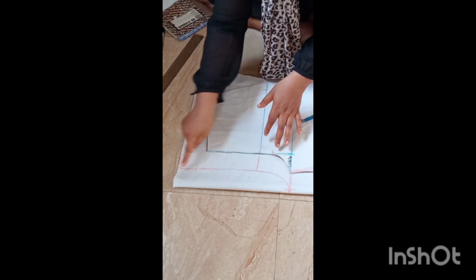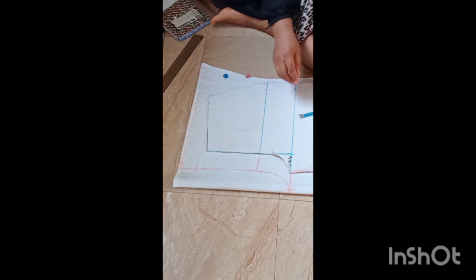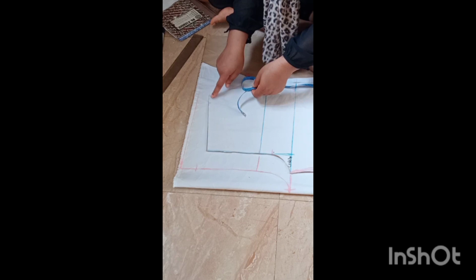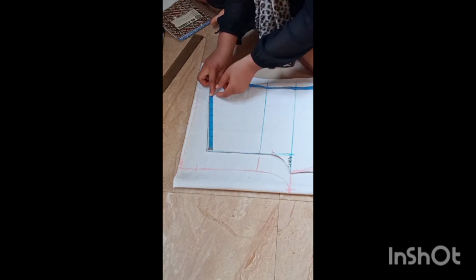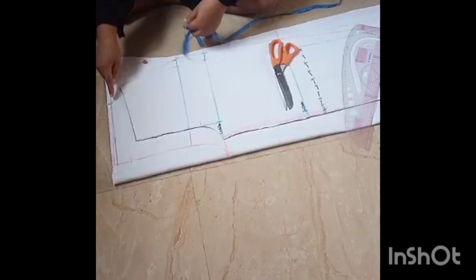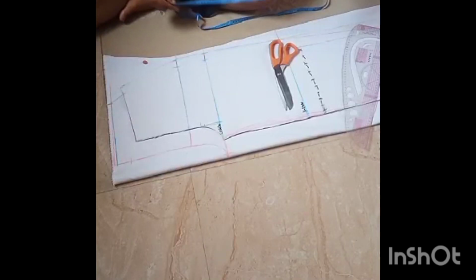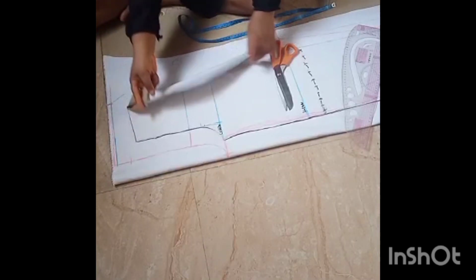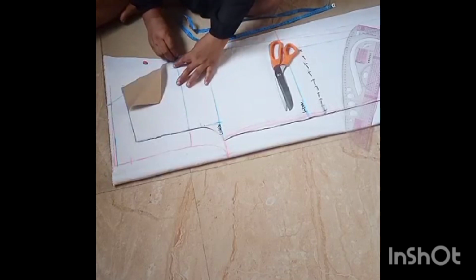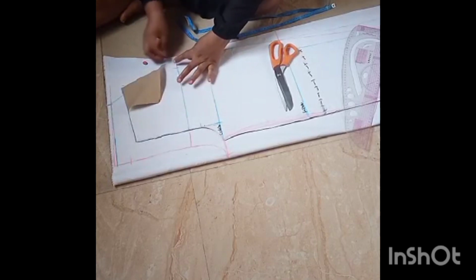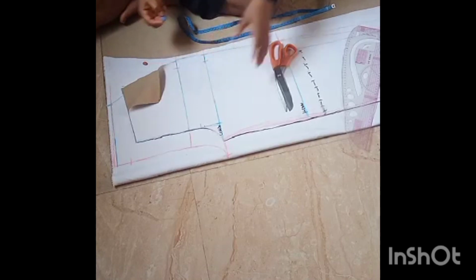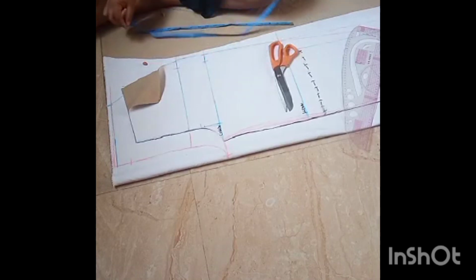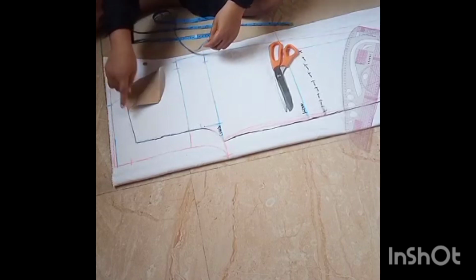Now, when you're done taking your back block slope, I was just confirming everything here. Okay, so now I was just confirming my measurement. And when I was sure that everything was okay, I went ahead to trace now on the front block all the way exactly on the back block to the end.